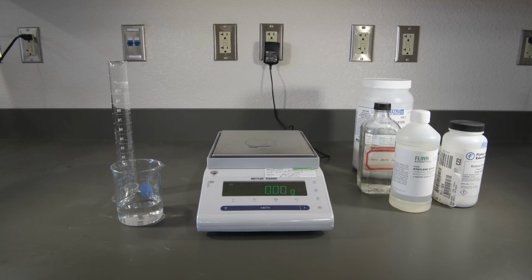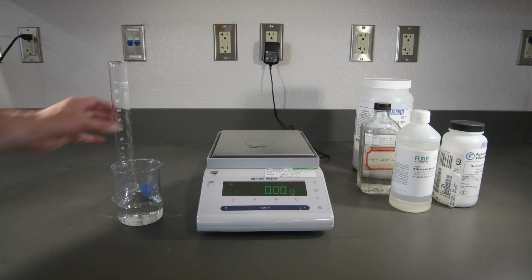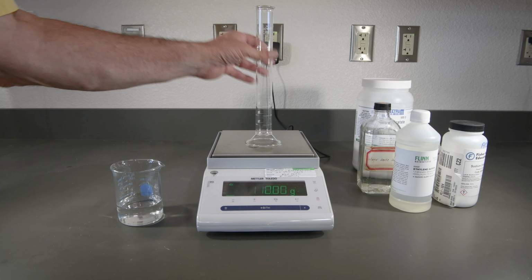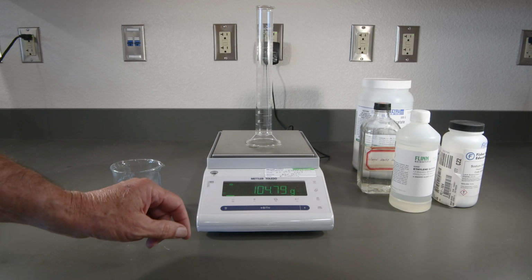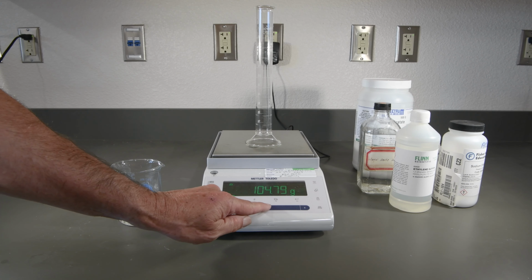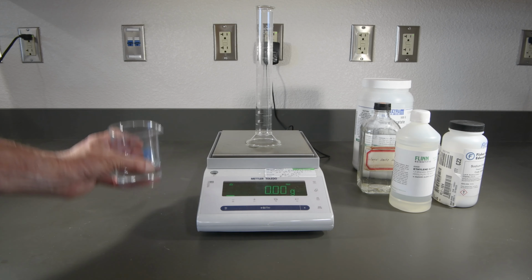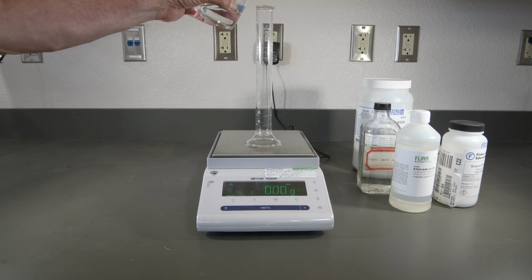And now we'll begin our ethylene glycol group. Get that tared there. So this is the 5% ethylene glycol.